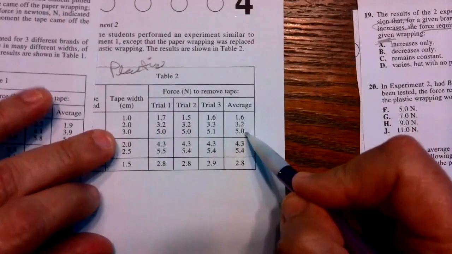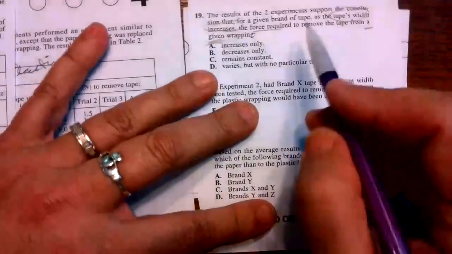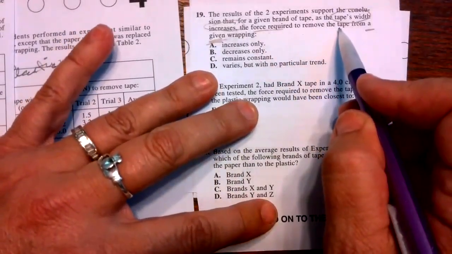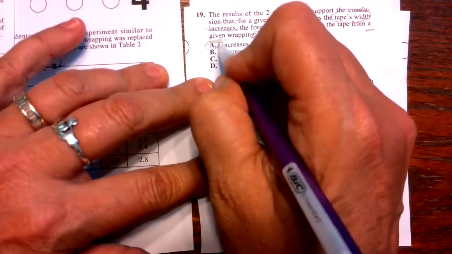As the width, same thing. How about here? Increasing, increasing, we can't tell on that. But everything says as the width increases, the force required increases only. Yes, increases only.